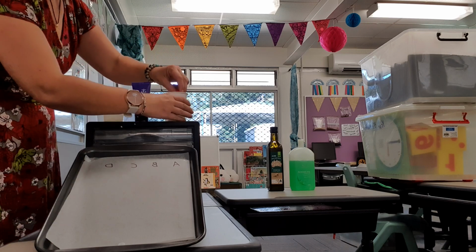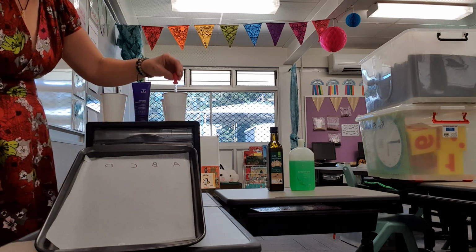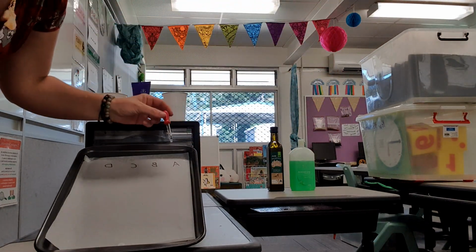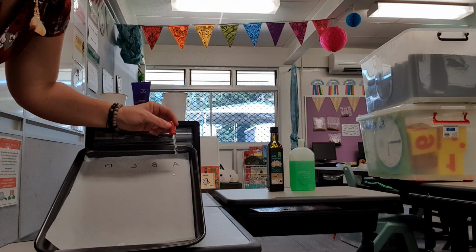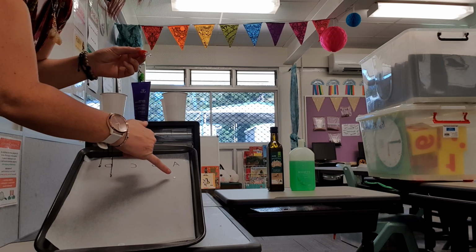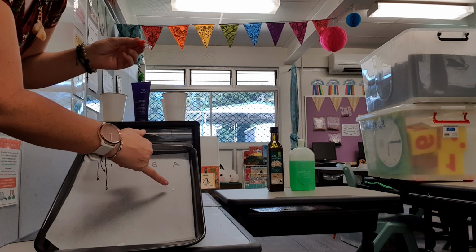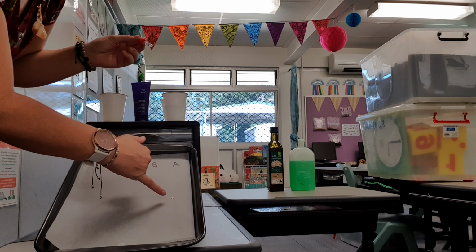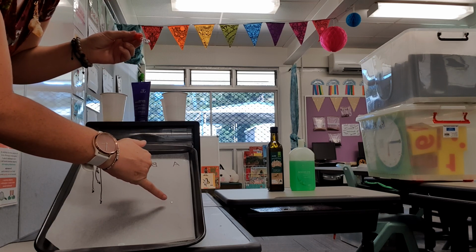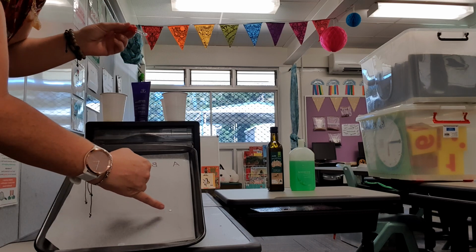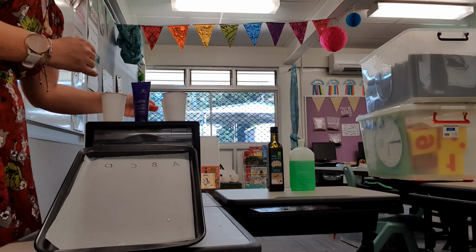So I'm going to start with water. I'm going to get my dropper and I'm going to get a little bit in there. I'm going to put it on A. I'm just going to drop one drop down. As you can see here, it's going down. I'll point in case you can't see. Still going. It's really good on the baking paper because the drop seems to stay together. All right, so let's have a look at the next one.